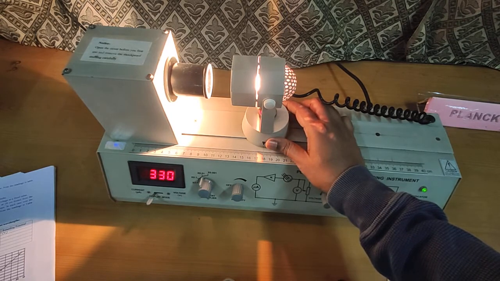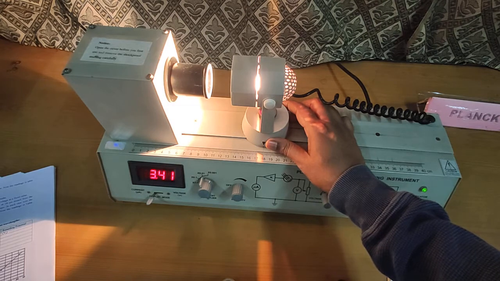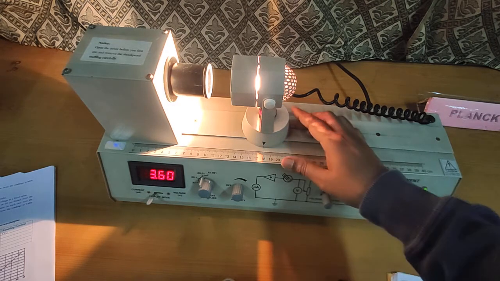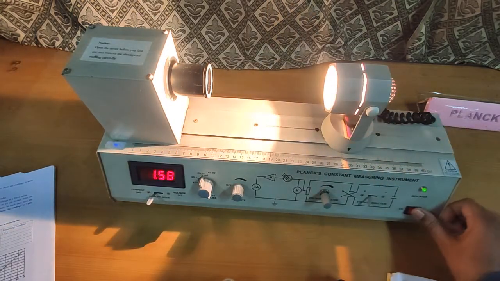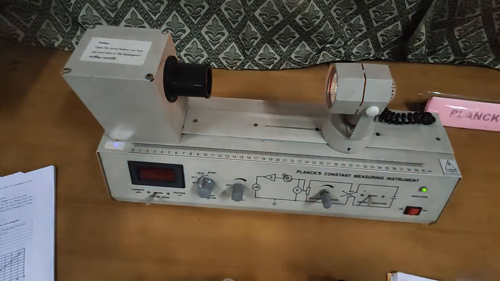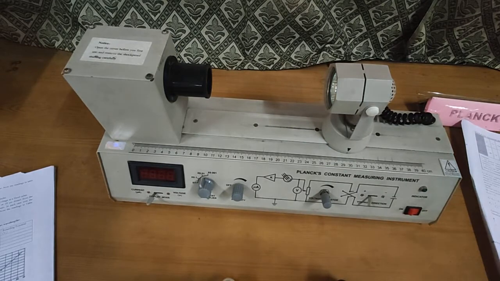At this position it is 3. Let us wait for the lowest value, 3.32. Okay. All the readings, the current value with respect to the distance, I have measured. Now let us switch off the apparatus, and I'll show you how to plot the graph.